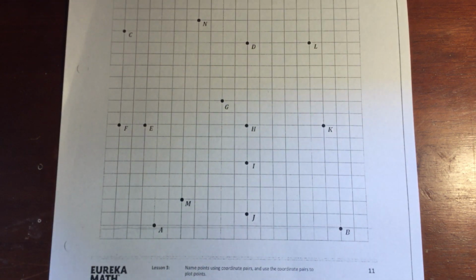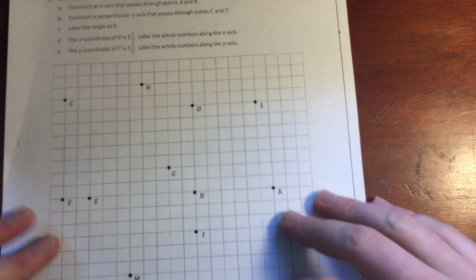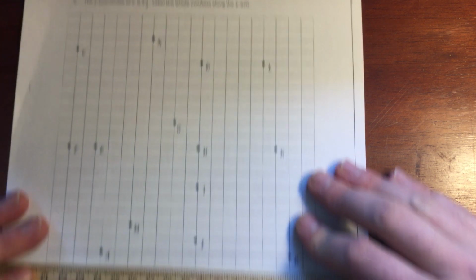All right, and so the first thing that it's going to ask us to do is for 1A, we're going to construct an x-axis that passes through points A and B. Okay, so I'm going to scoot this up a little bit.